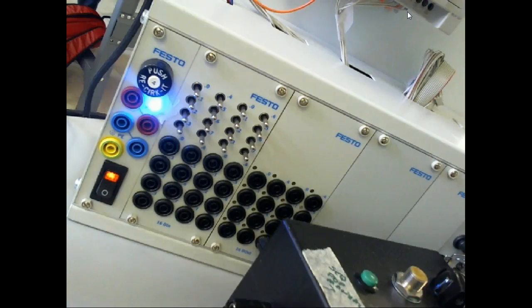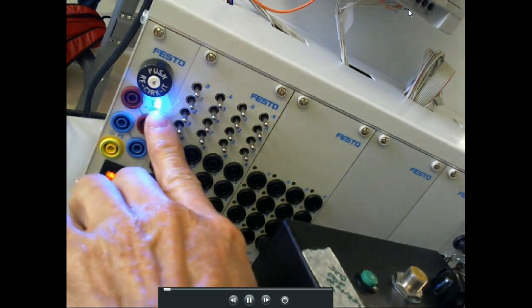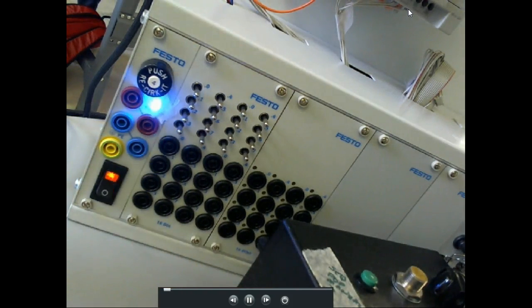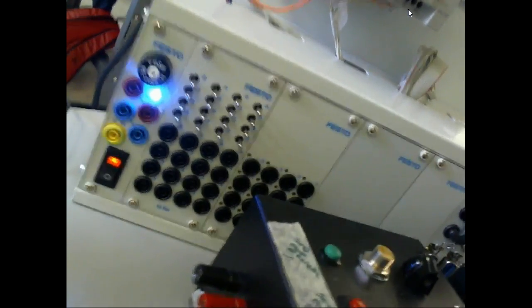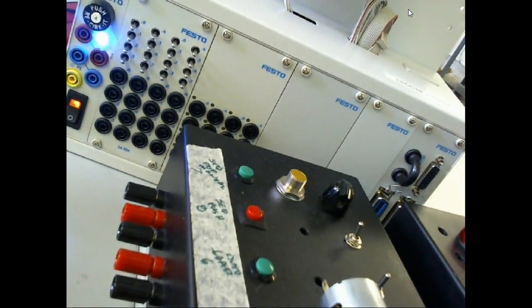Okay? So this would be my negative power supply, and this would be my positive power supply. So if I'm going to hook up my input for sourcing, then what I'll do is take the positive output of my power supply, and then I'll hook it to a common of all my switches.